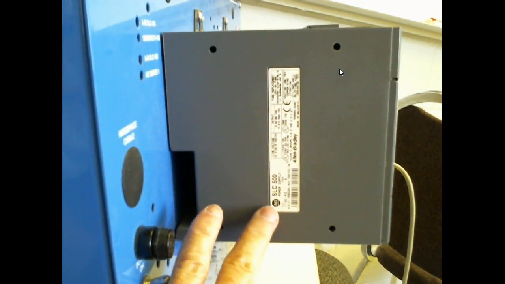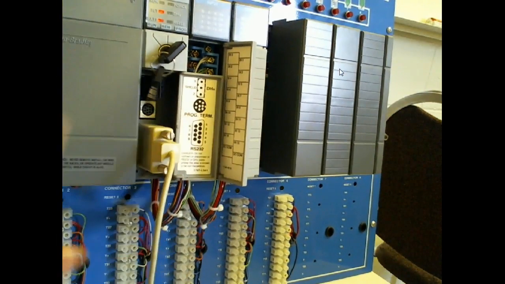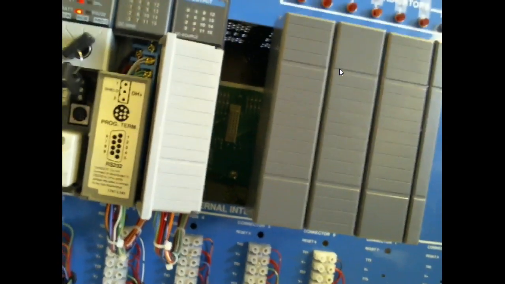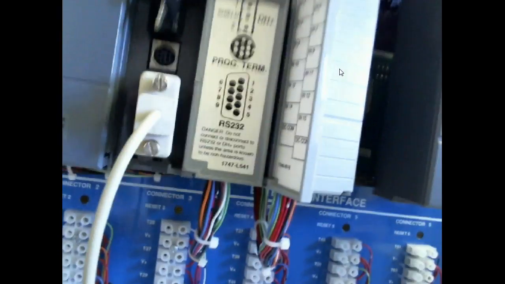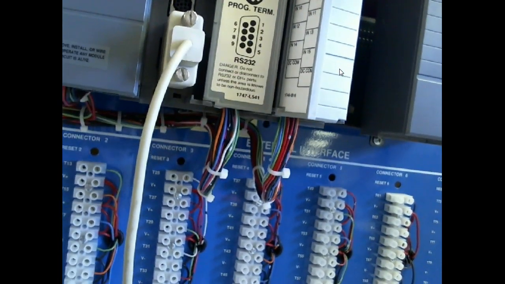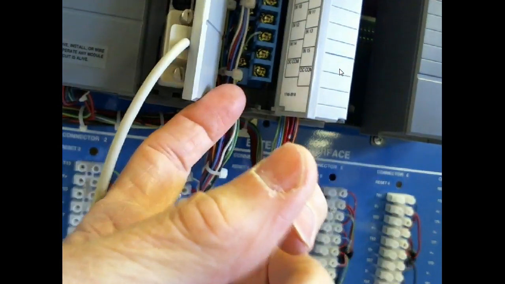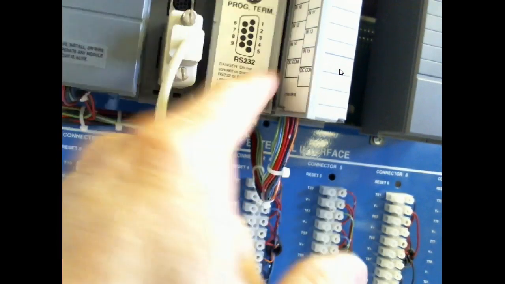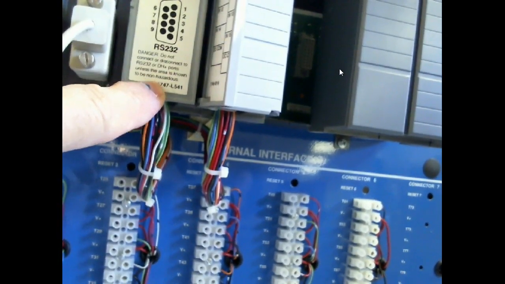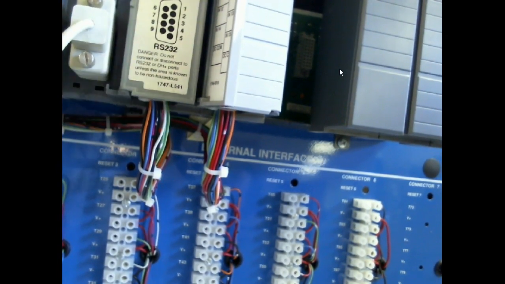So this is the SLC 500. Oh, no, we can't see it. On modular PLCs, they usually put it on the door for the module. Oh yeah, here it is. Here it is right here, I'm going to see it on the bottom. So this is a 1747 L541.